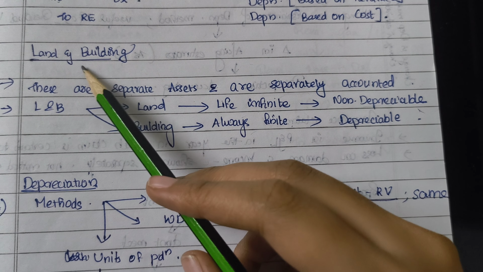So this land and building has to be separately accounted. We should not club the land and building into a single asset and depreciate the entire land and building. We can't do that. We should not depreciate the land. We have to separately account for both these land and building.